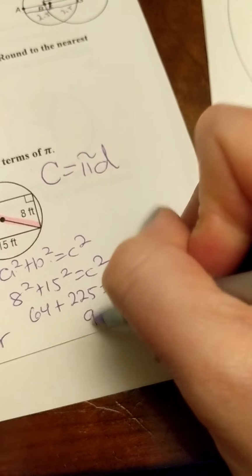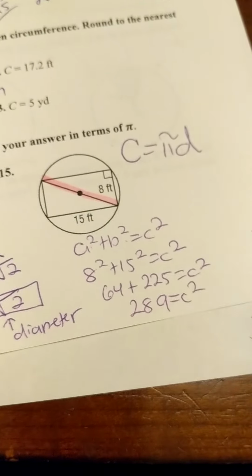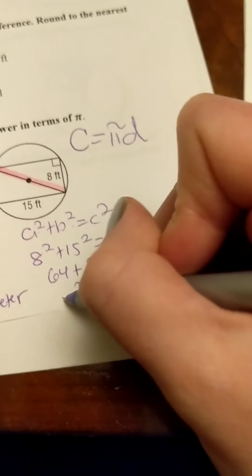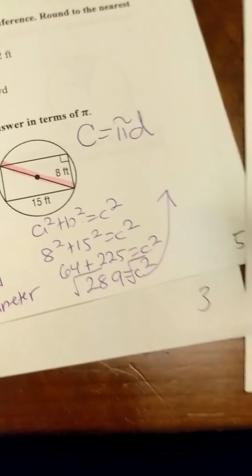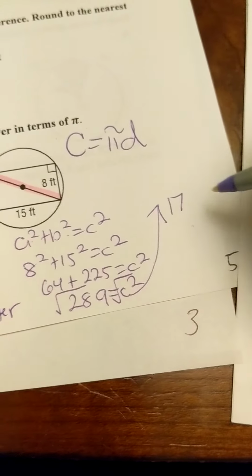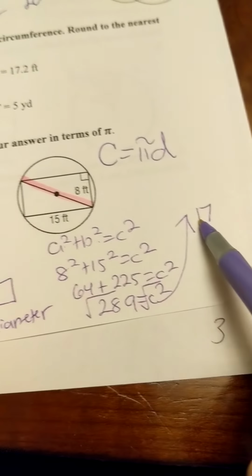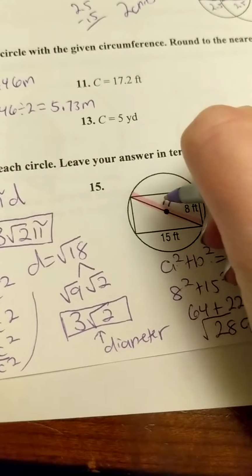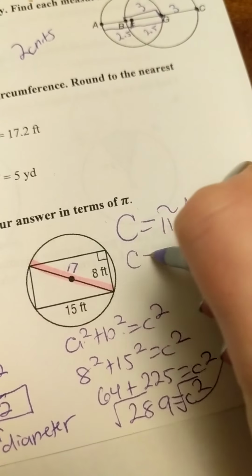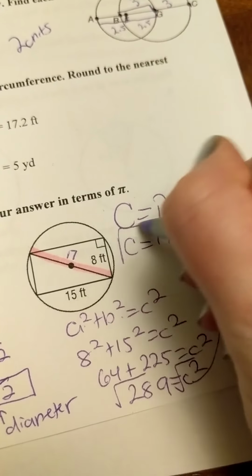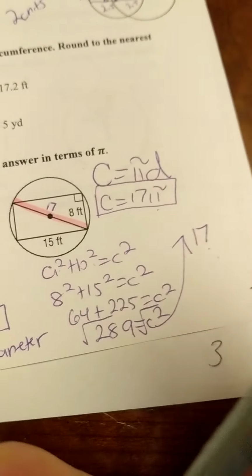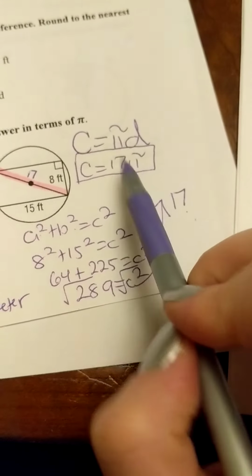And we get 289 as our c squared. Take the square root of 289, and that actually is a perfect square. That actually is 17. Whole number 17. 17 is the length of our diameter. So if we want to put that in our picture, 17 is the length of that diameter. So in order to find the circumference, we just plug that in, and we get 17 pi. Recall that the directions asked us to just leave our answer in terms of pi, so we don't have to use a calculator and type in 3.14. We just leave it as 17 pi.